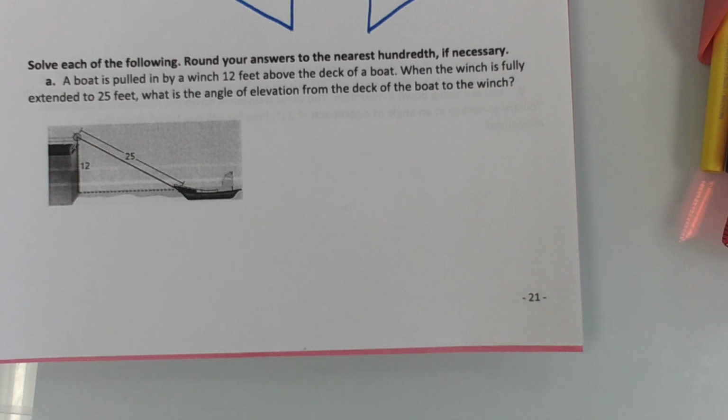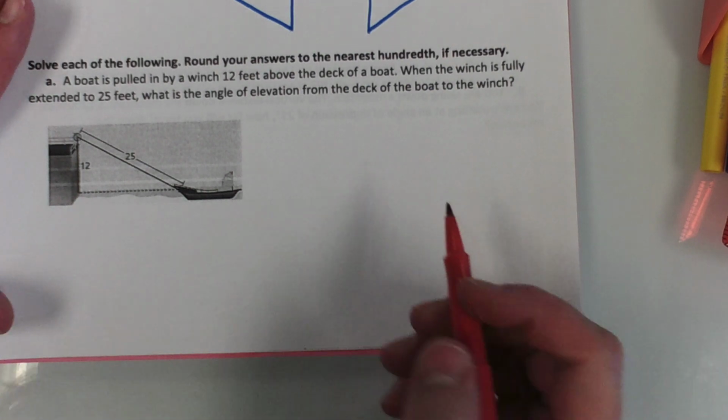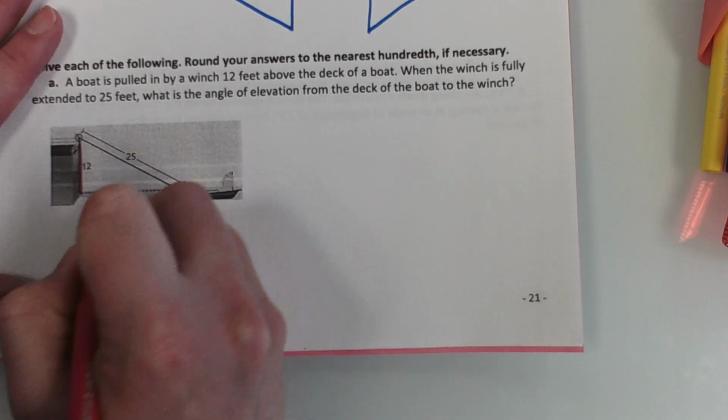Now, do you notice that on this one they kind of drew the picture for you? Indeed. I call this a fake word problem because they gave you the picture. The only thing that they didn't put on there was the angle of elevation because they drew this triangle right here.